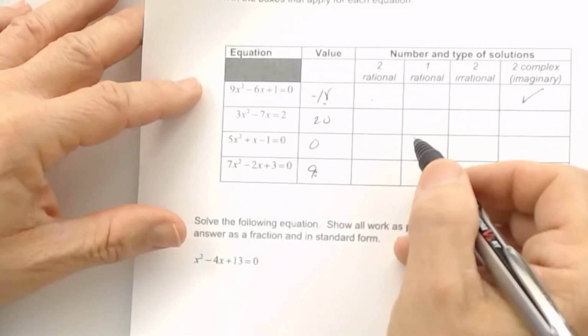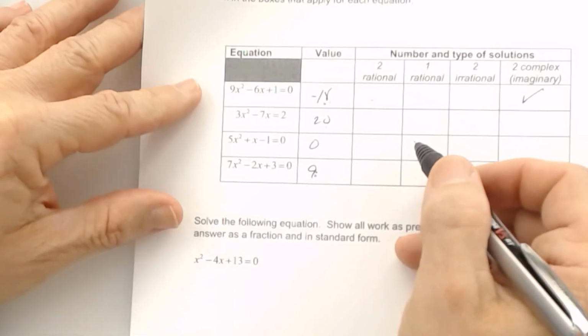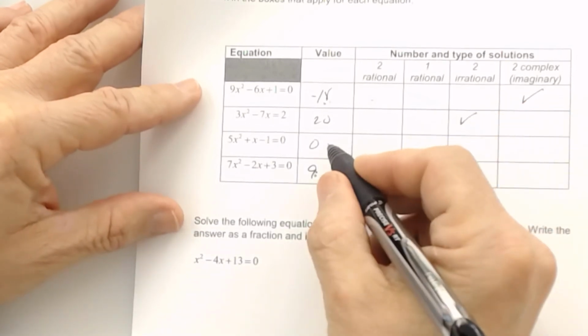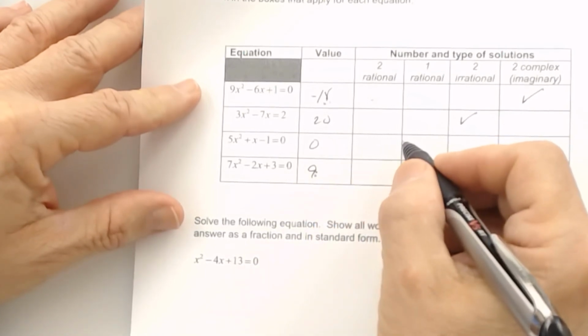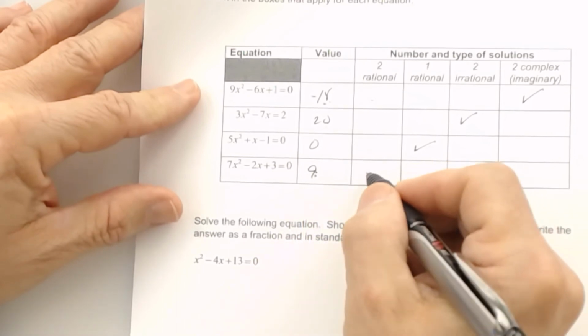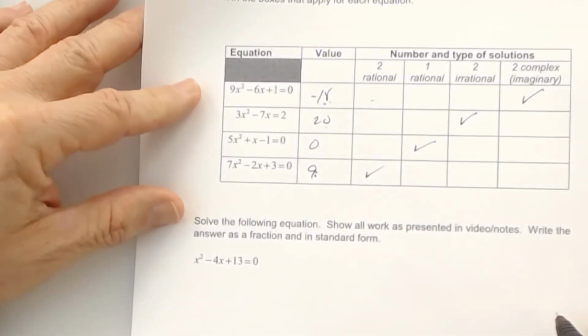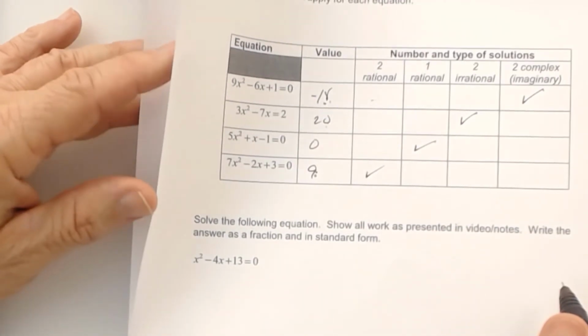Irrational. 20 is not a perfect square. You're already forgetting about these things. If it's 0, which one do you check off? Rational. How many? 1. If it's 9, that's a perfect square. It's going to be 2 what? 2 rational. All right, see, you already forgot some of these things, and we just talked about it 3 minutes ago.